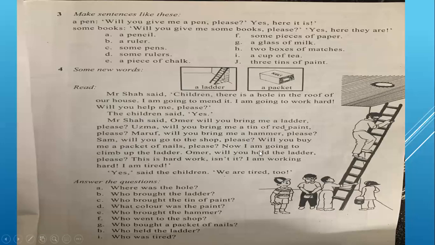Then what he said, "Now I am going to climb up the ladder. Omar, will you hold the ladder, please?" This is a hard work, isn't it? "I am working hard. I am tired." "Yes," said the children. "We are tired too."